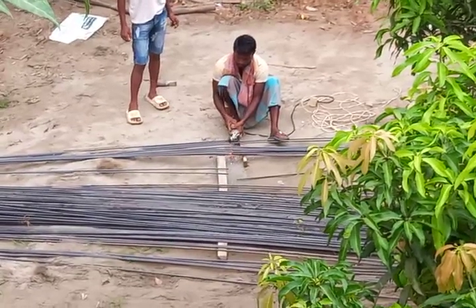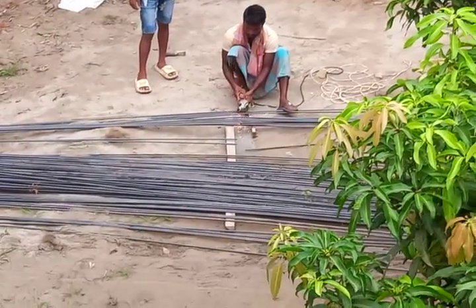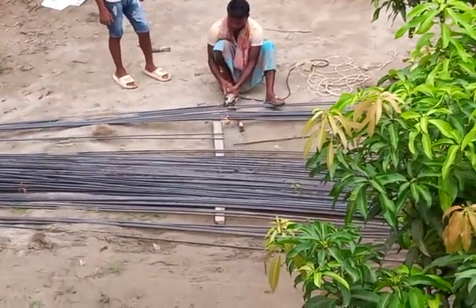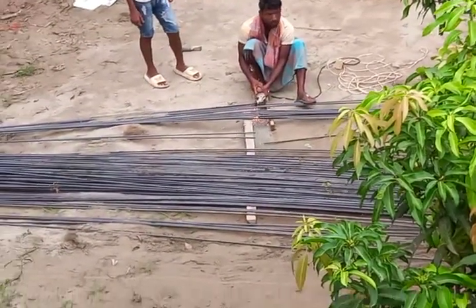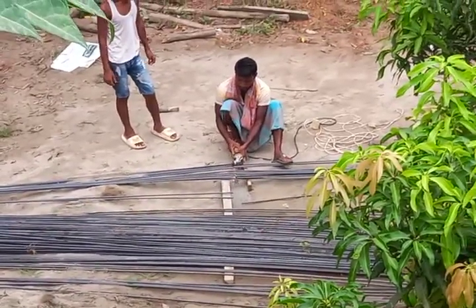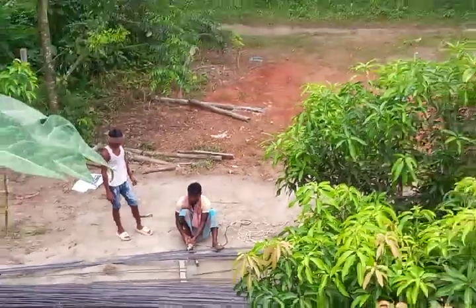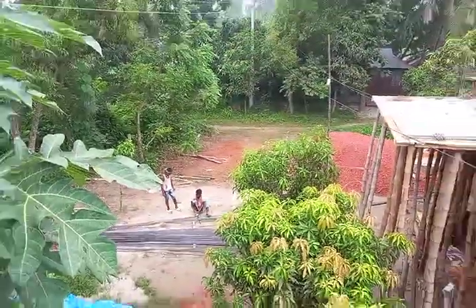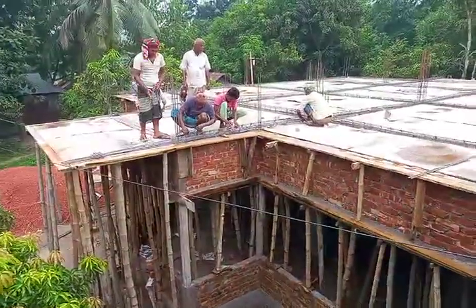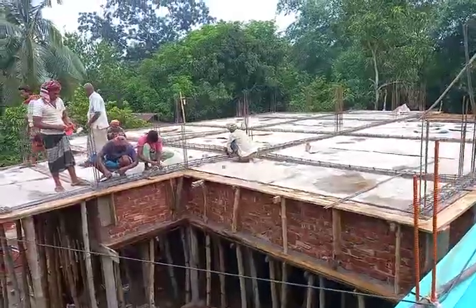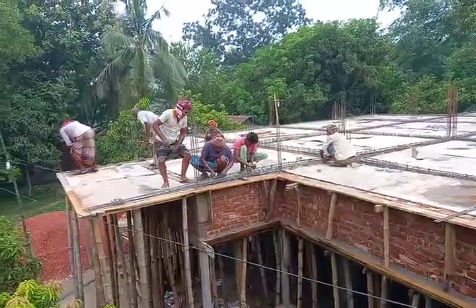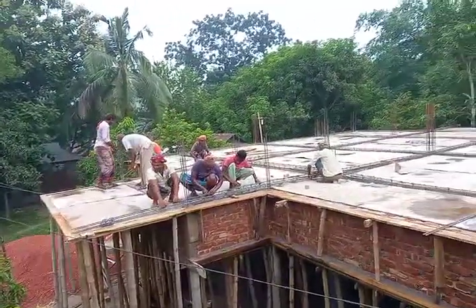So it's a laborious task, right? So you can see lots of rods here, and every time he has to do it manually with this semi-automatic machine, and it's going to take more time. So that's why the usual completion period for building construction is like 6 months to 1 year. Whereas in fully developed countries, it can be like 1.5 months or 2 months.